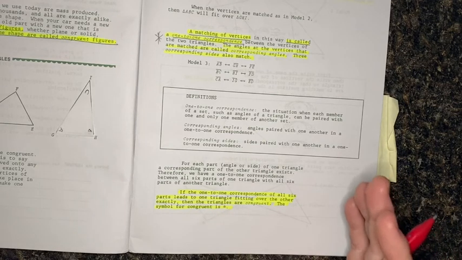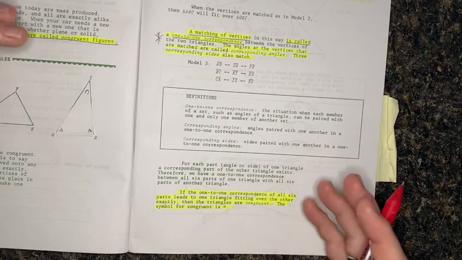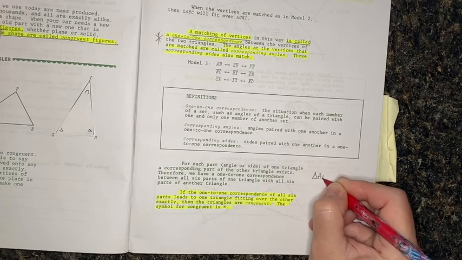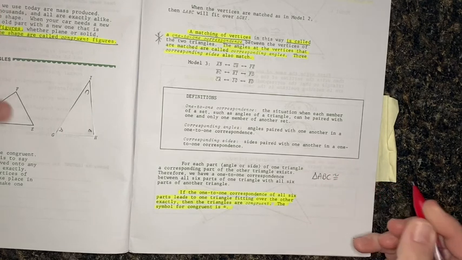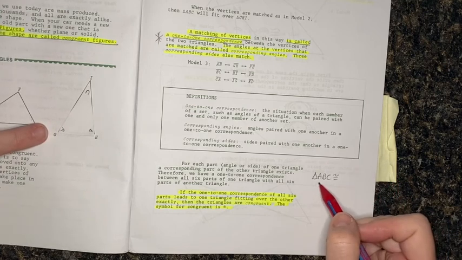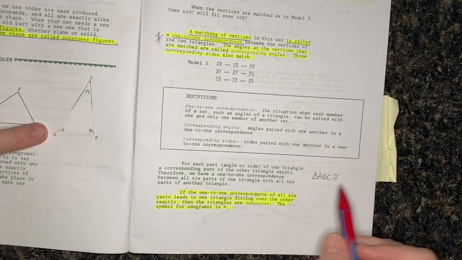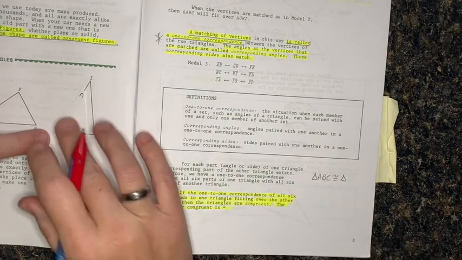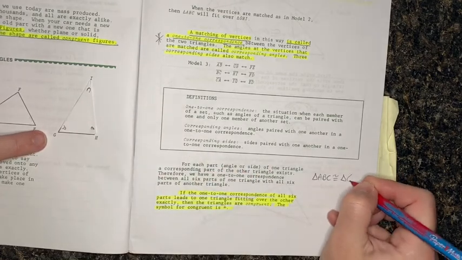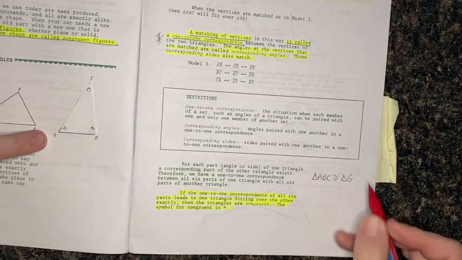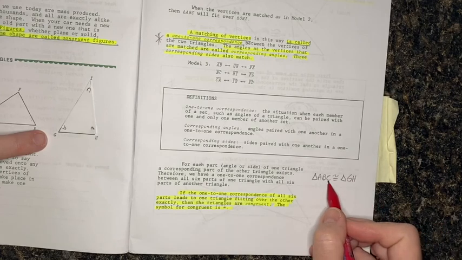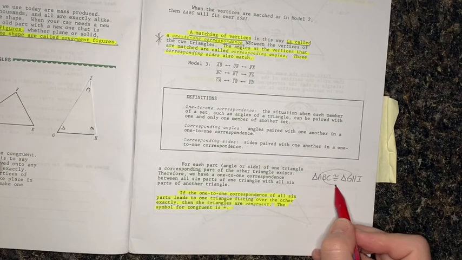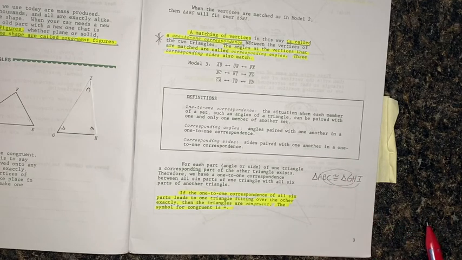Now, when we write congruent triangles, we need to make sure that we're matching up the vertices that are congruent. So when we write triangle ABC is congruent to, let's do this one here, we have to list them in the exact same order of congruency. So which vertex, I'm sorry, was congruent to A? It was G, right? Which one was congruent to B? That was H. And which one was congruent to C? That was I. So we have to write them in the order in which these congruent pairs match up, okay?